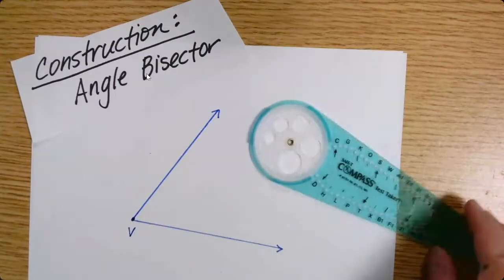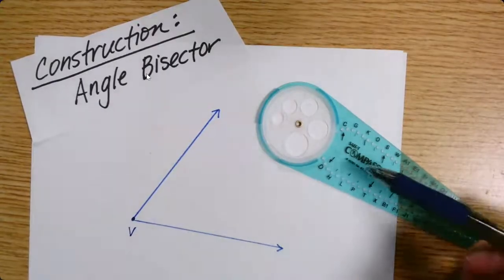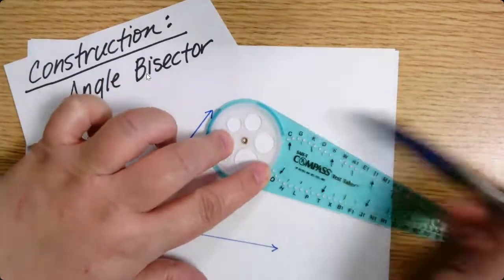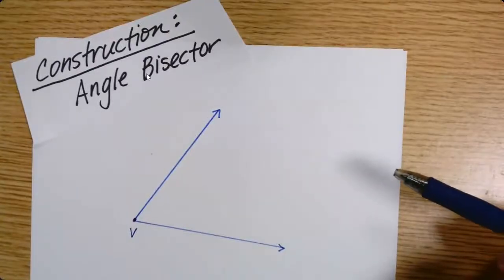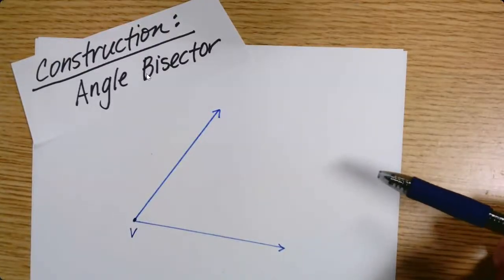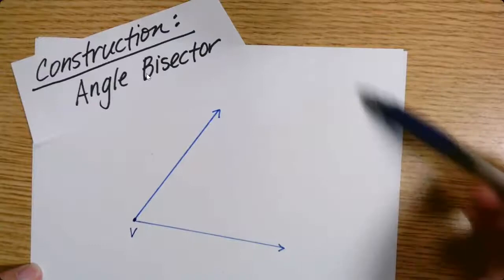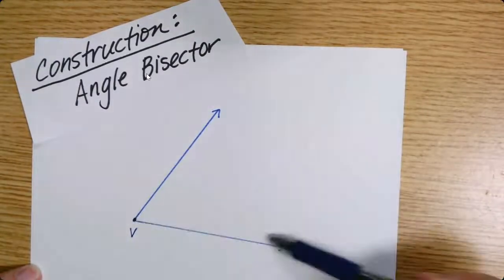The first thing I want to mention is that this is a geometric construction. We're not just drawing it. Remember, construction uses a compass and a straight edge. This has both. It has a compass, and here's my straight edge. If you're watching this video, you may have been looking at copying an angle, copying a segment, or some other constructions we do. Keep in mind on this one, we're not going to be copying this angle and drawing some other angle over here. We're going to be working on this angle itself. We're going to be doing an angle bisector for this angle.